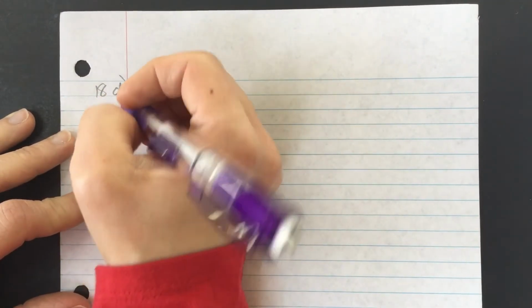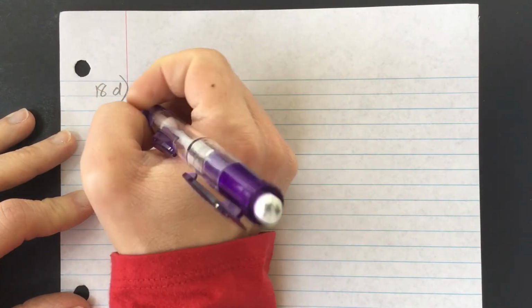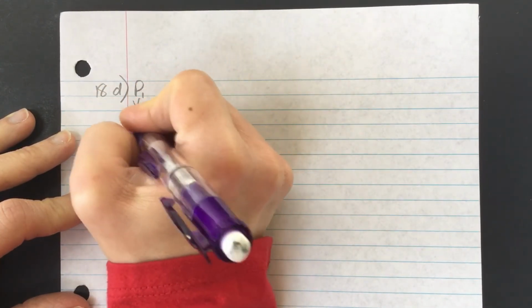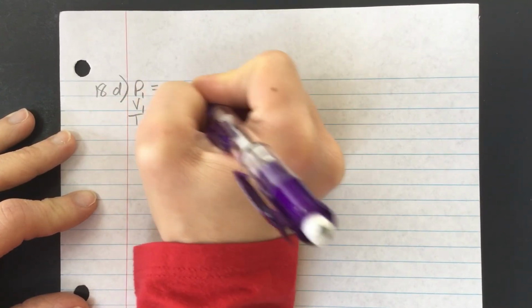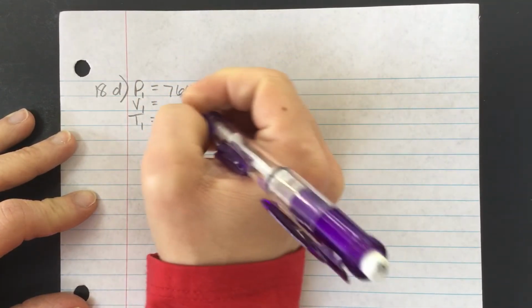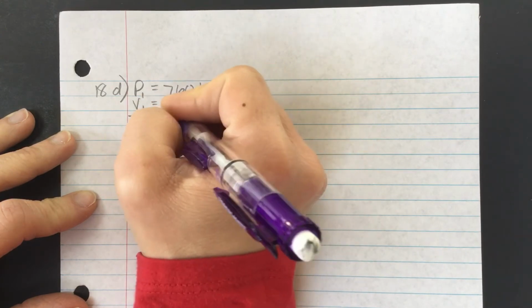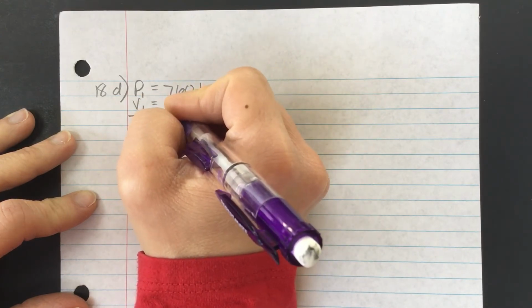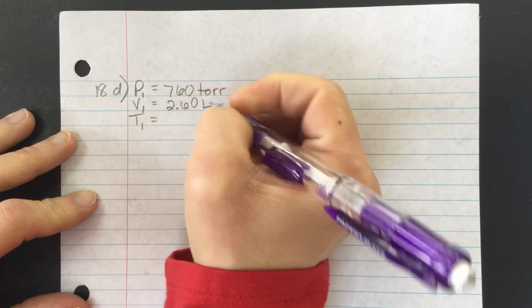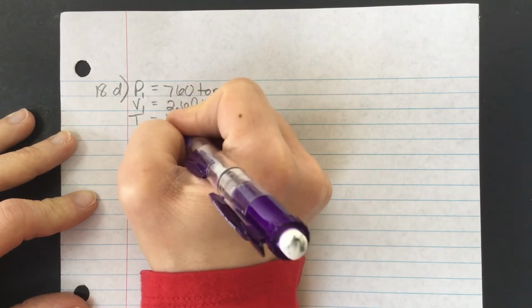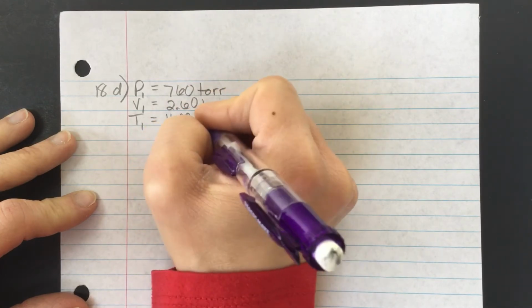So no water displacement here, yay! Just straightforward combined gas law. So my initial pressure is 760 torr, volume 2.60 liters, and temperature 16 degrees Celsius.